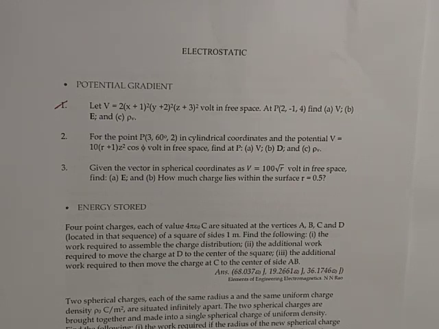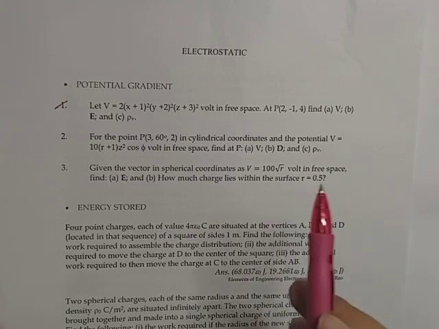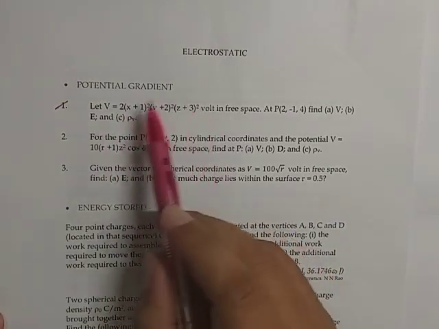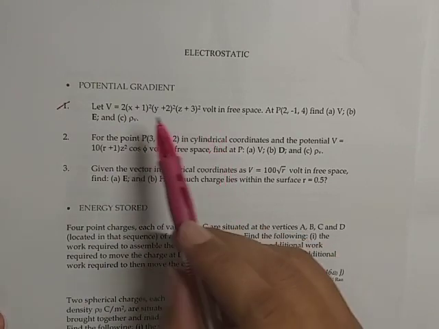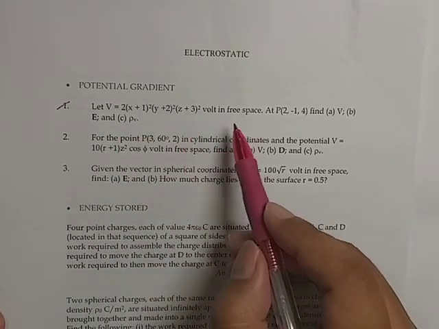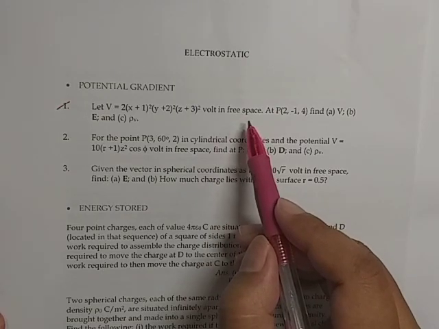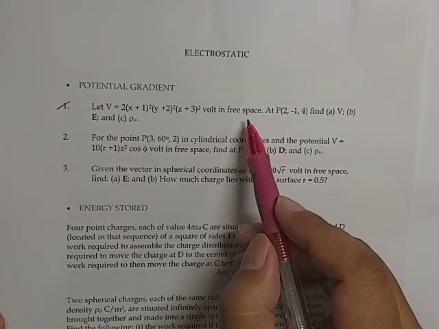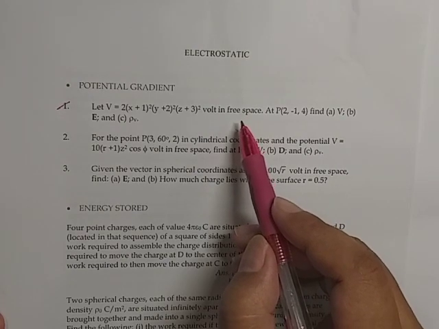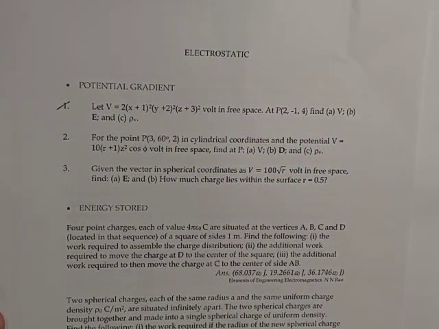Okay, so let's read it. Given V equal to this lengthy equation, but in units of volts, we know that the V here is voltage in free space. Meaning the medium, the relevant parameter for us to use, is epsilon naught, free space.